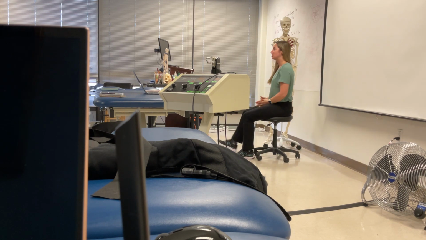Open chain, terminal knee extension. What's moving?